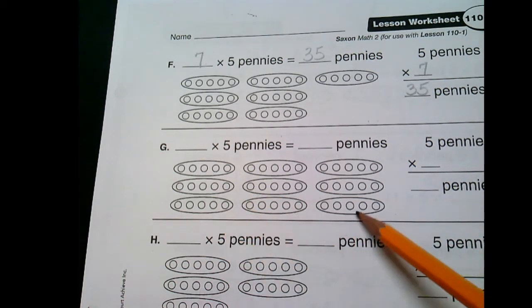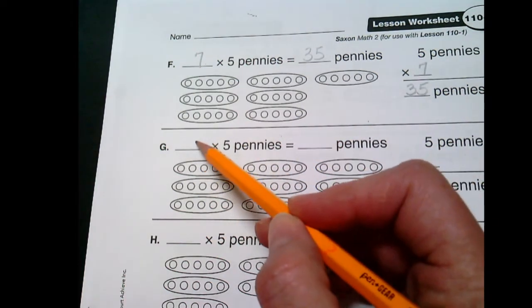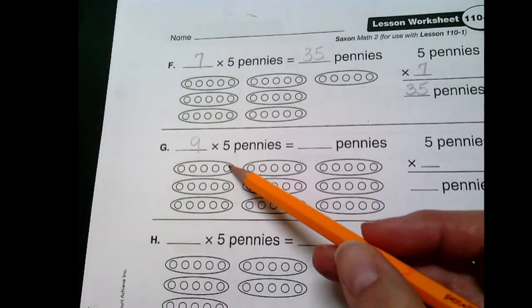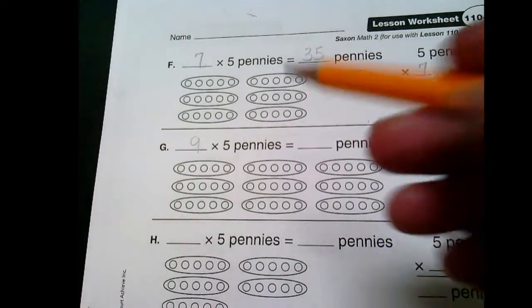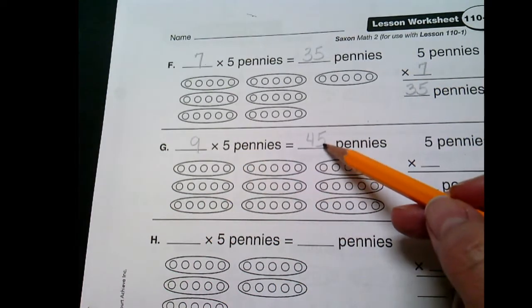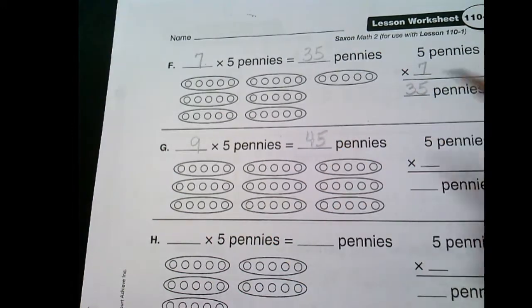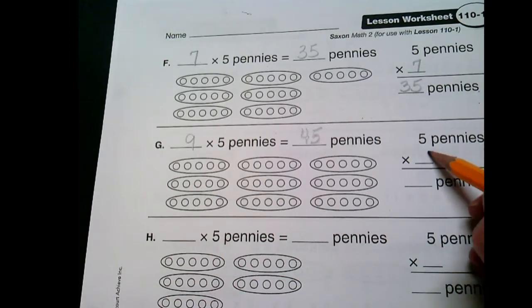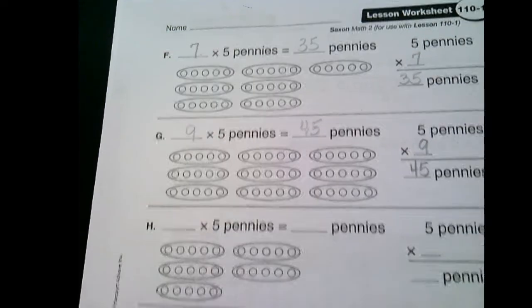How many groups do we have here? 3, 6, 9. Hey, we just counted by threes. 9 times 5. 5, 10, 15, 20, 25, 30, 35, 40, 45. 9 is an odd number, so again we have a 5 at the end. Let me write a little darker here, 45. All right, and then what do we write here? 5 times 9 groups equals 45 pennies.